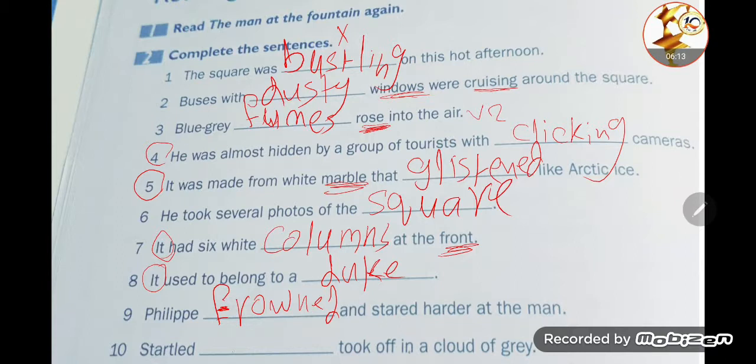Startled pigeons. Didn't we say it? Pigeons. If you look at the story you will find all these sentences in the story. The strutting pigeons, the ones that used to strut. So these are the answers. Again, number 1 bustling, 2 dusty, 3 fumes, 4 clicking, 5 glistened, number 6 square, number 7 columns, number 8 duke, number 9 frowned, and number 10 pigeon.